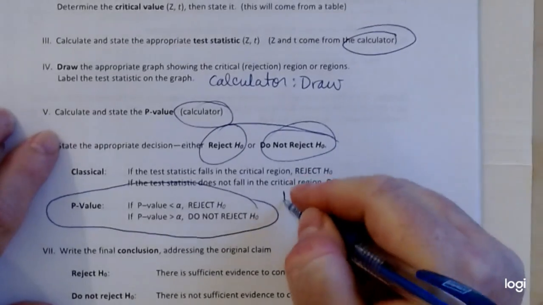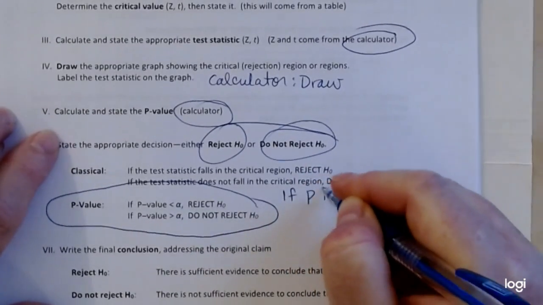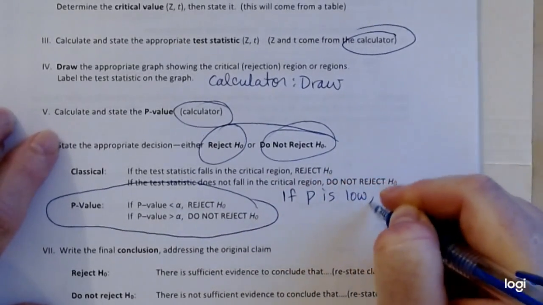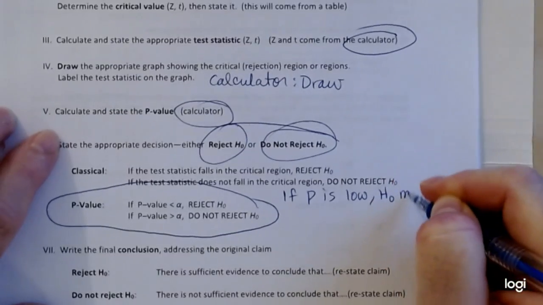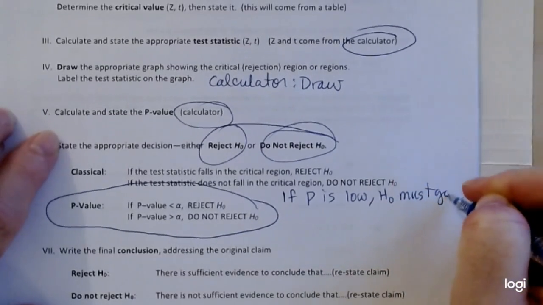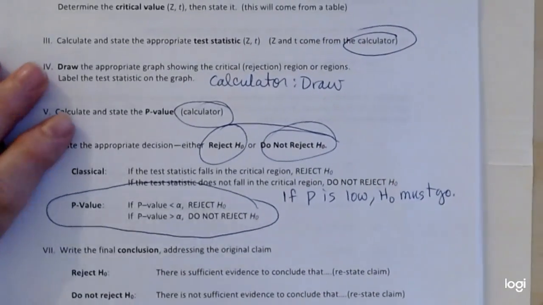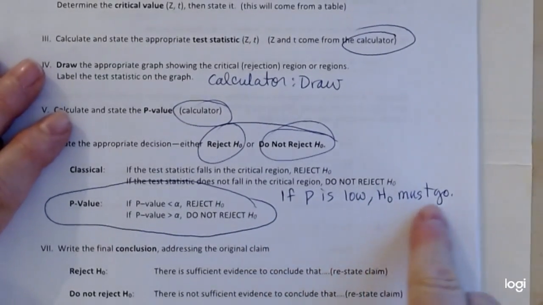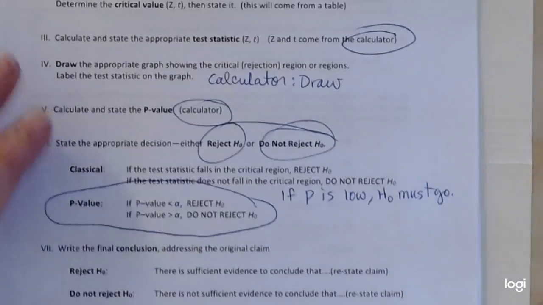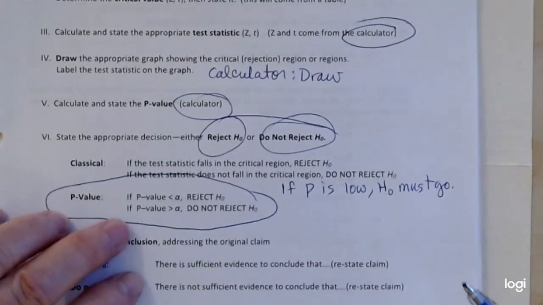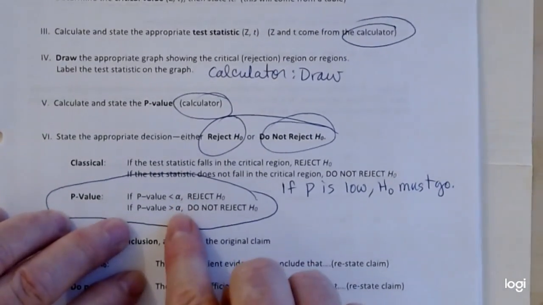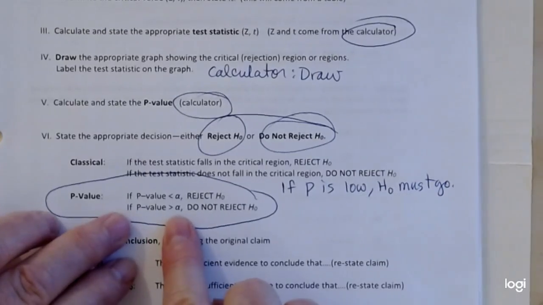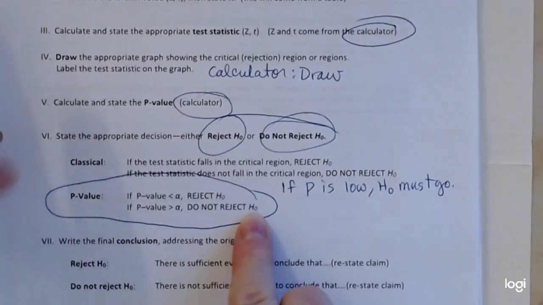And so this is a little mnemonic to help you remember. If P is low, H0 must go. So we reject H0 if the P is lower than alpha. If the p-value is greater than alpha, we do not reject H0.